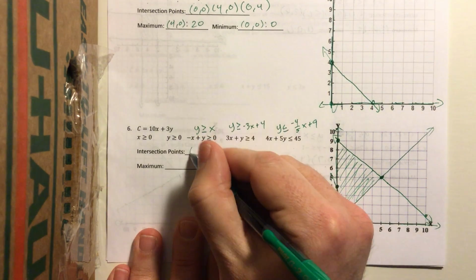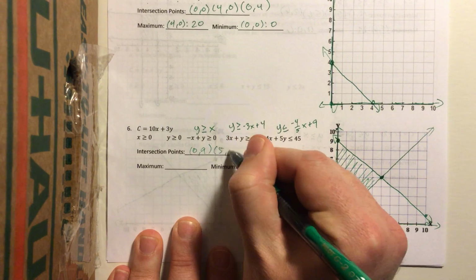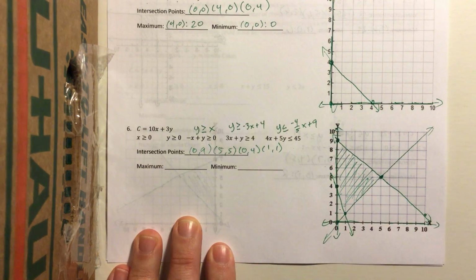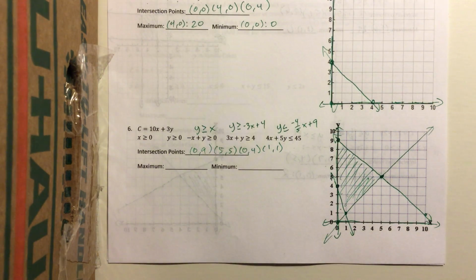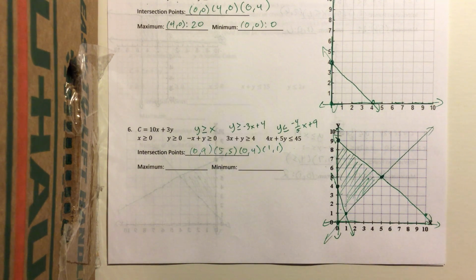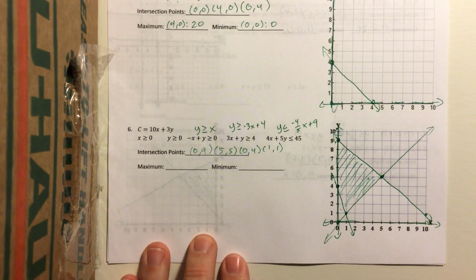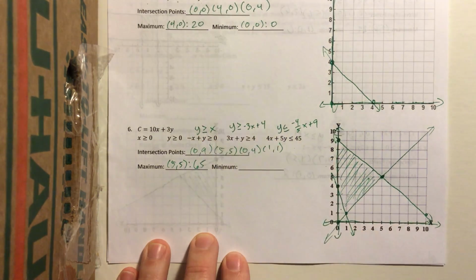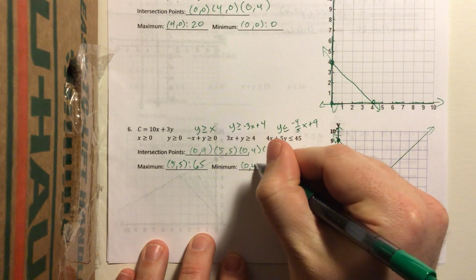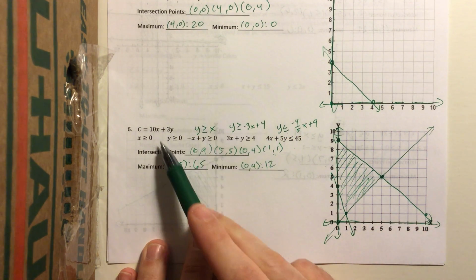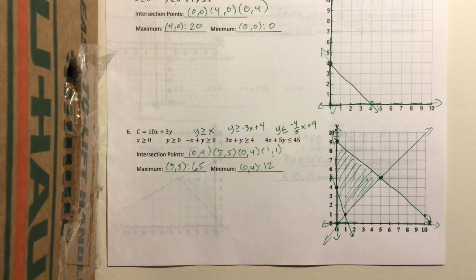All right, our intersection points. It looks like we have 0, 9, 5, 5, 0, 4, and 1, 1. And this is one where I tried to just look and guess the first time around, and that kind of messed me up. So I would make sure you're actually trying all four of these points for your max and your min. For my max, at 5, 5, I get 65. And at 0, 4 is where I got my minimum of 12. So not 1, 1. If I plug in 1, 1, I get 13, and that's bigger than 12.